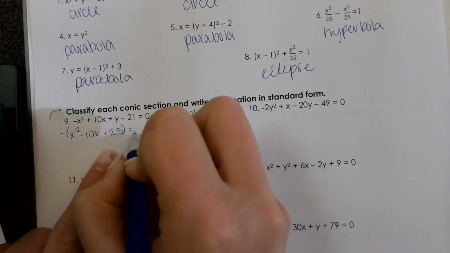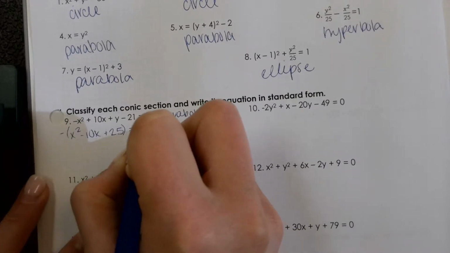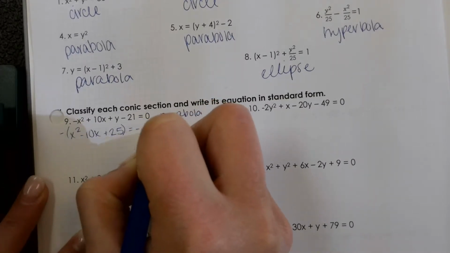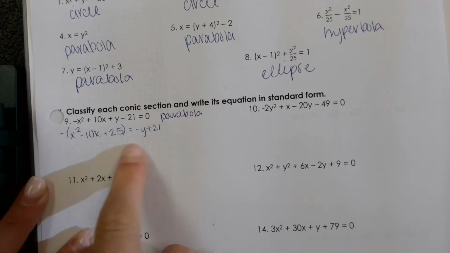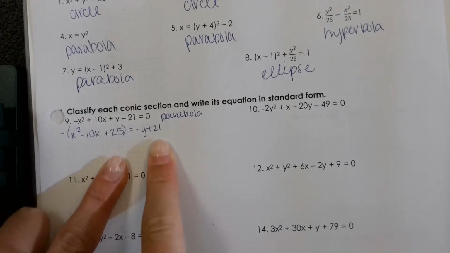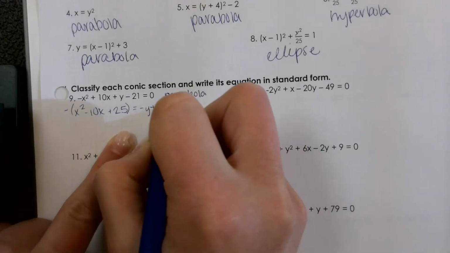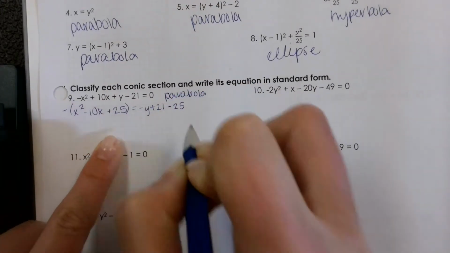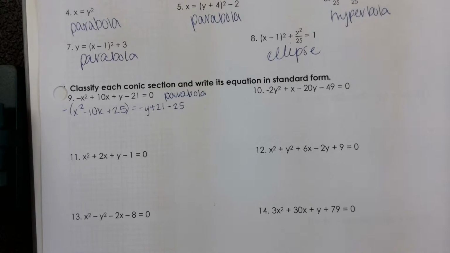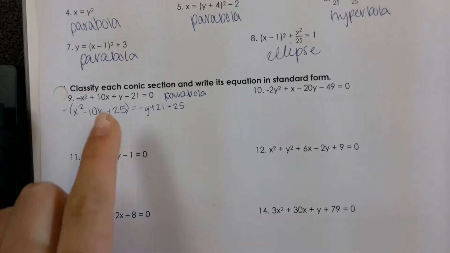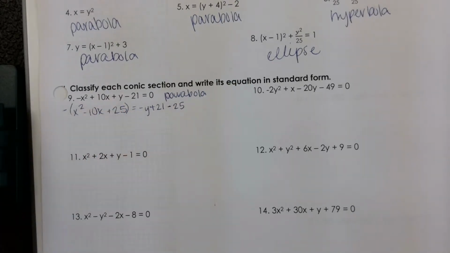Equals, then I'm going to move the other stuff over, so we'll have negative y plus 21, and then we're adding a negative 25 for completing the square. Yeah? Questions there? Are we all right so far? Yes, because it was positive here, so we move it over, it's got to be negative.